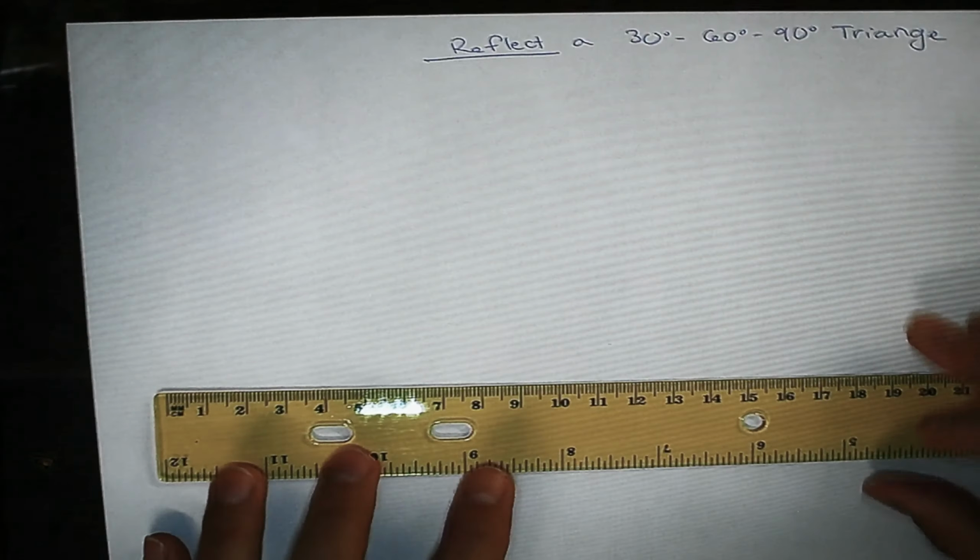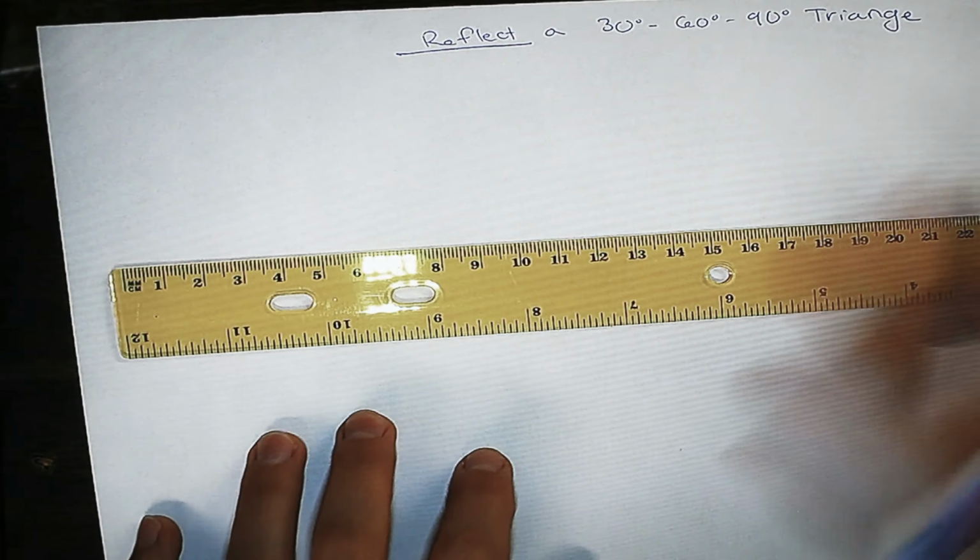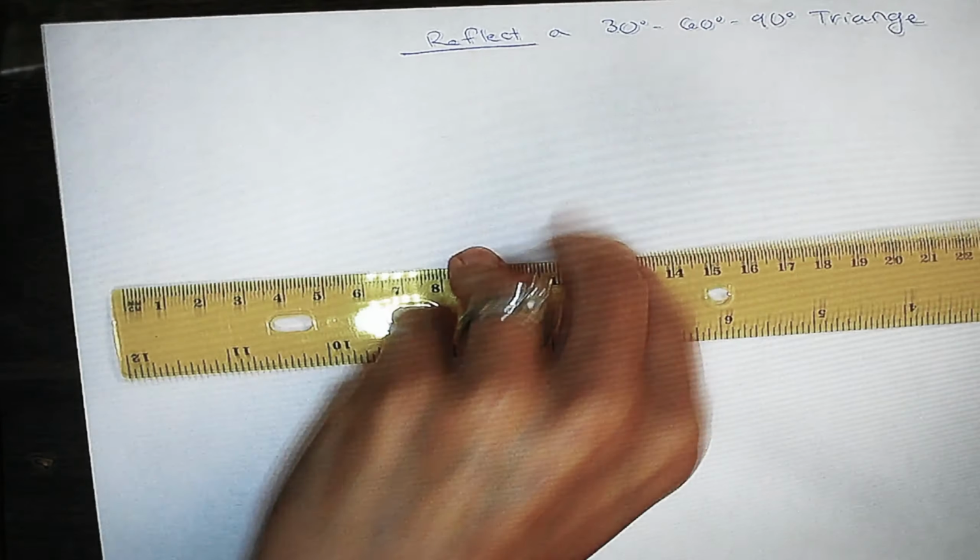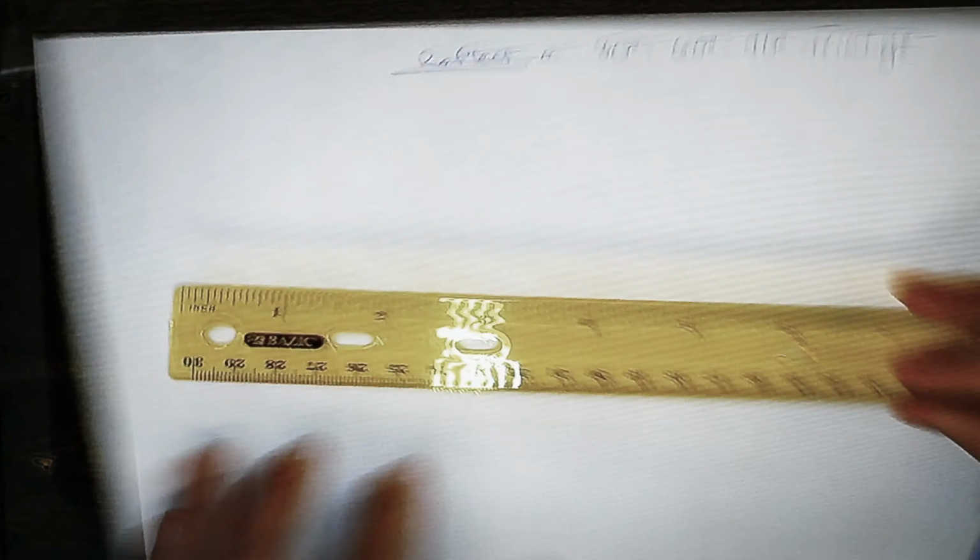Okay, next I'm going to show you how to reflect a 30, 60, 90 triangle. Reflection just means you're flipping it along some kind of axis. The first axis we're going to flip it on, I'm just going to use a 2-inch one. So we're going to draw that 30, 60, 90 triangle.